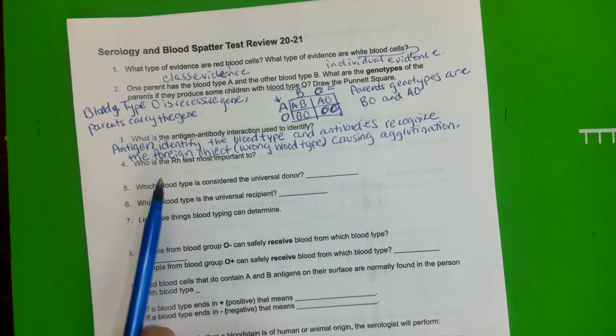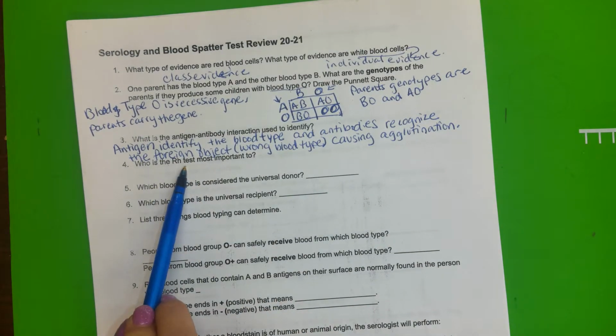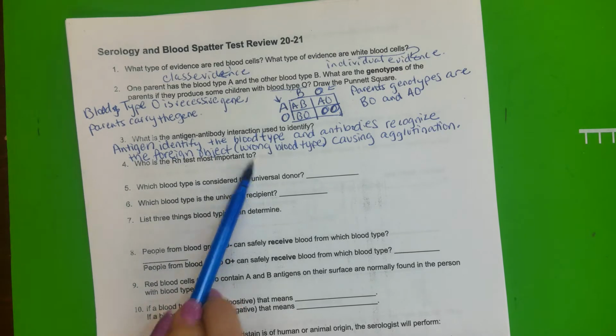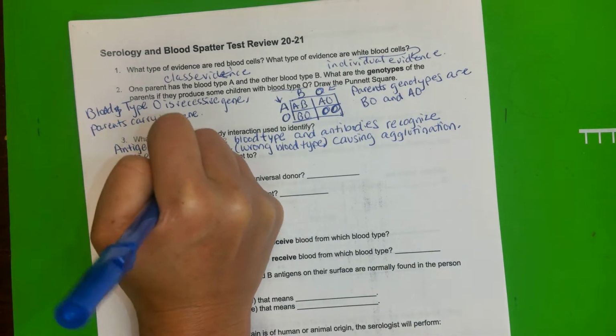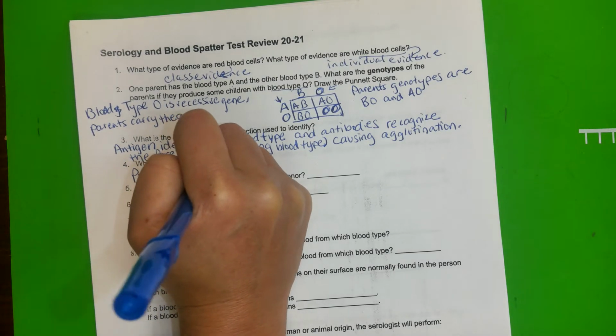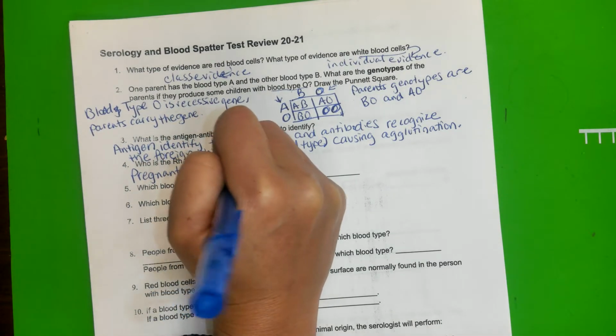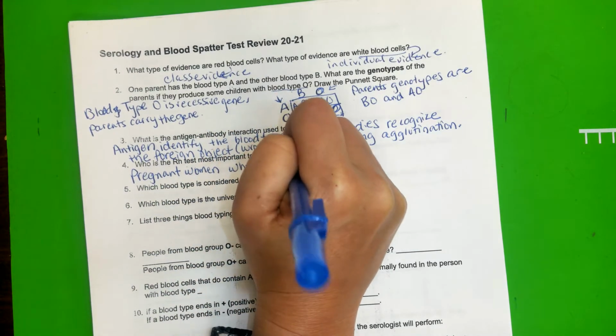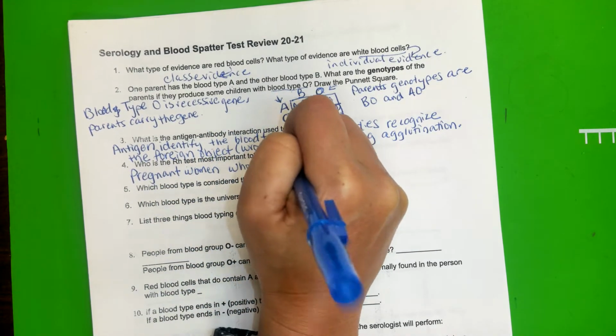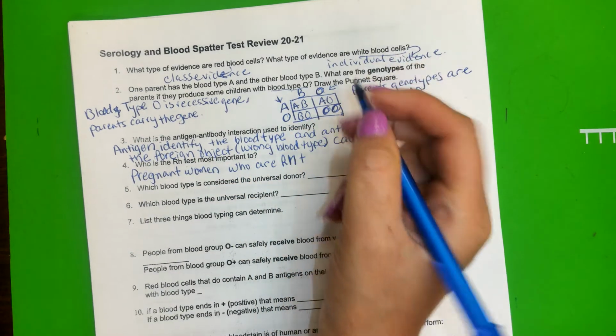Number four, who is the Rh test most important to? And this is important. This is pregnant women who are Rh positive.